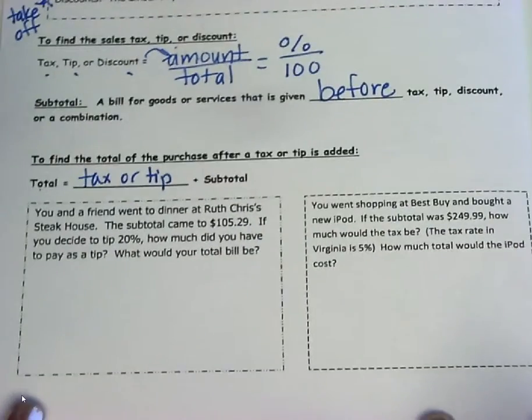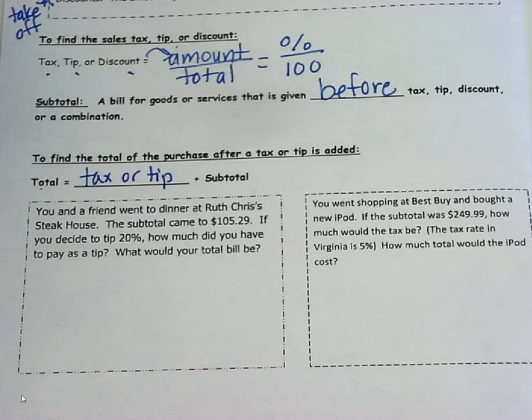So the first problem, you and a friend went to dinner at Ruth Chris's Steakhouse. Has anybody ever been to a Ruth Chris Steakhouse? It's very expensive. I've been one time I was in Miami, but I think they have one in this area in Northern Virginia. It's very good, like for special occasions. Most people don't eat there all the time. It's extremely expensive, but very good food.